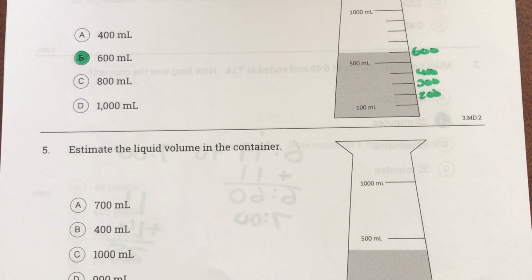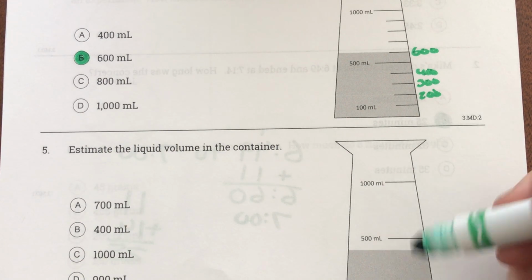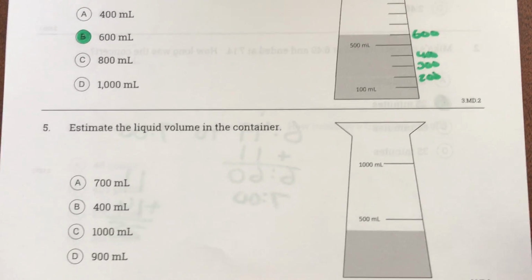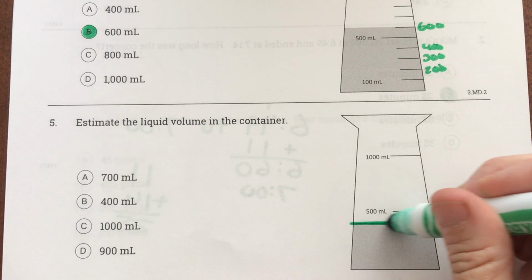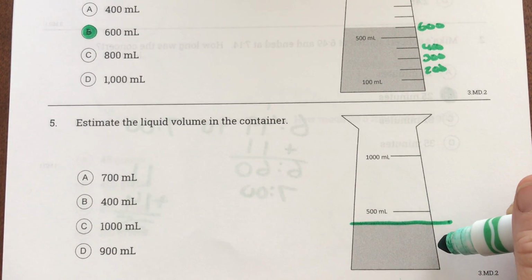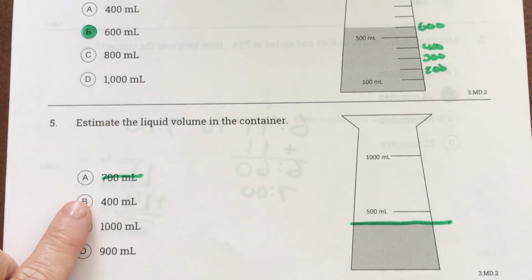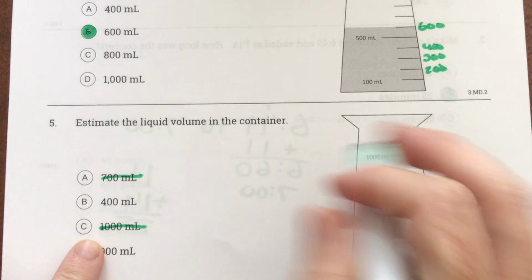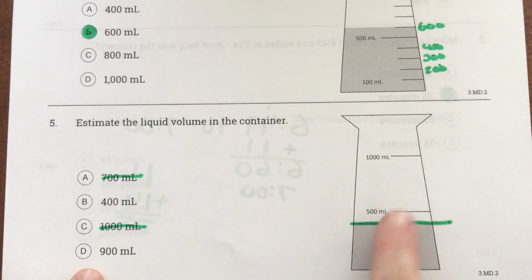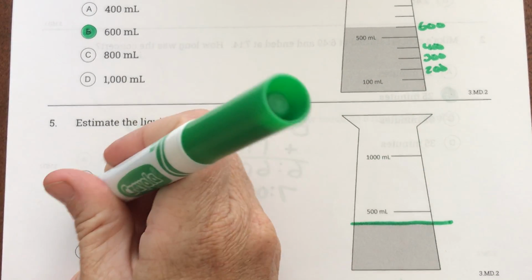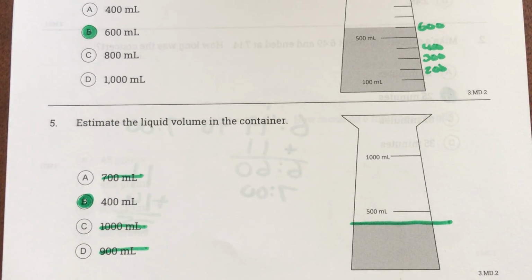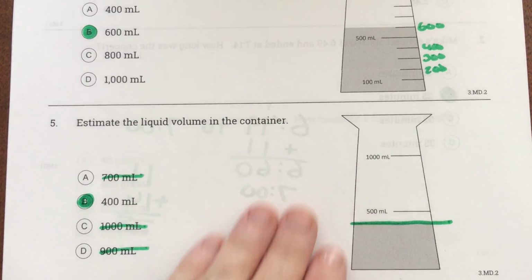On this one, it doesn't really give me a lot of information. What I do know though is my line is under the 500, which tells me it can't be 700. It can't be 1,000 because 1,000's up here, and it couldn't be 900. So the only choice I really have would be B, which is 400.